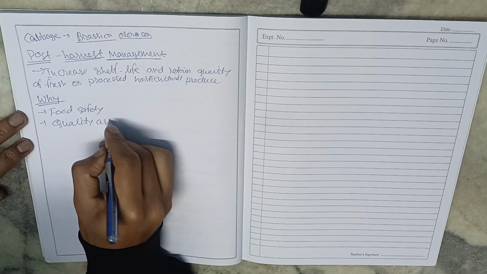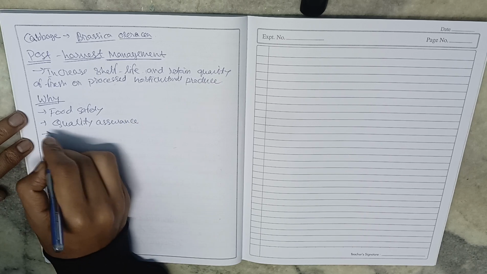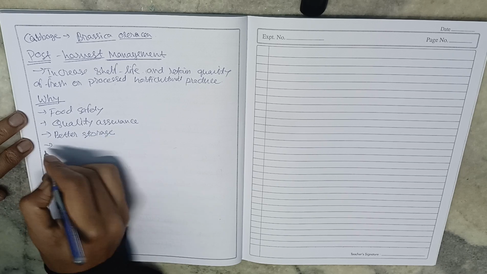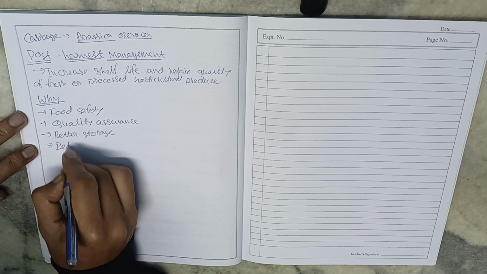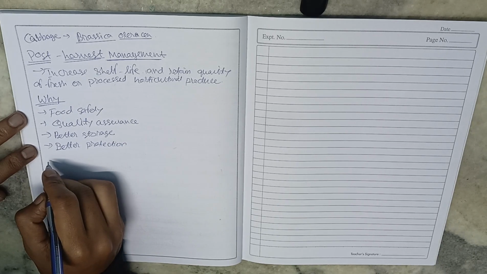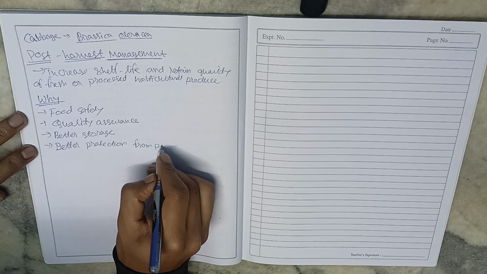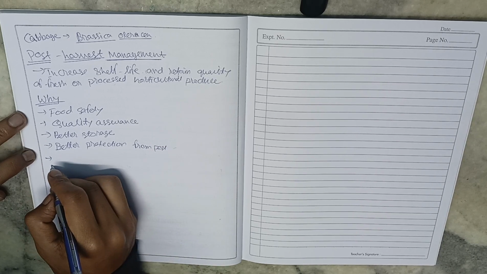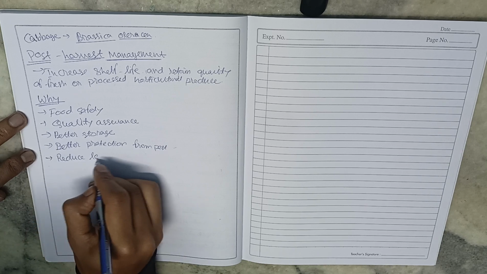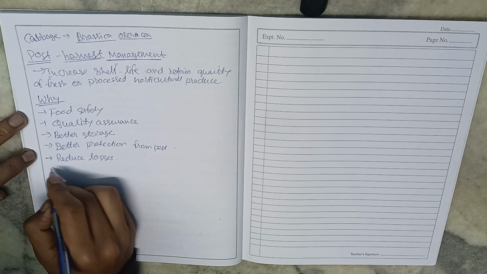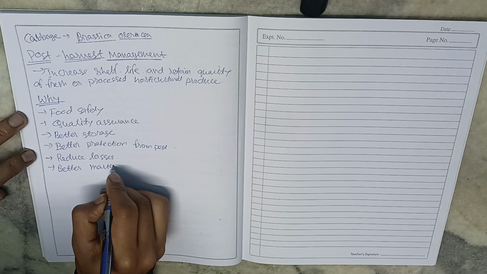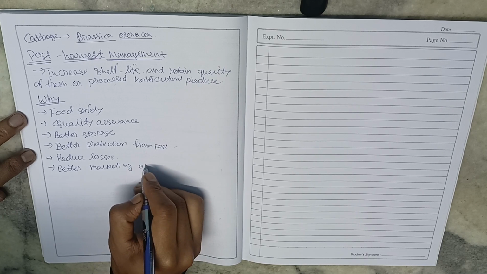So all the methods and techniques that are used to increase the shelf life and retain quality of the fresh or processed horticultural produce are generally studied under this. Why is post-harvest management important? Because of food safety, so that the quality of the food does not deteriorate. So food safety, quality assurance, and better storage conditions are provided. If we take proper care of the post-harvest, and technologies are properly used, it will be stored in a better way. Better protection from pests will be there, it will reduce the losses, and there will be better marketing opportunities.